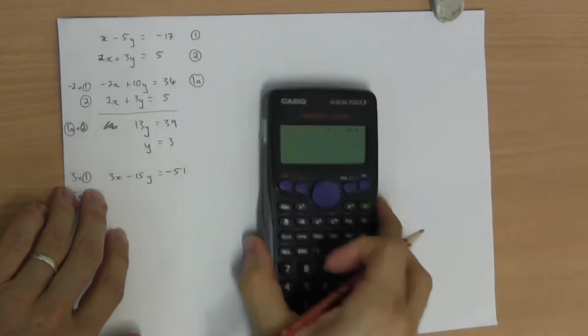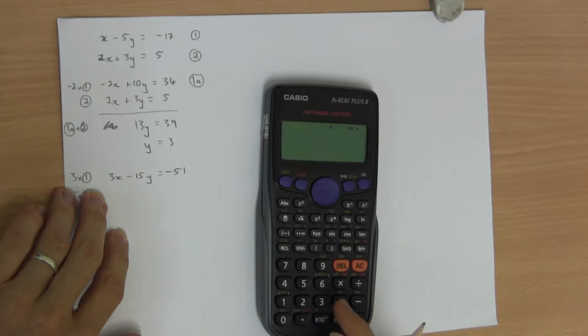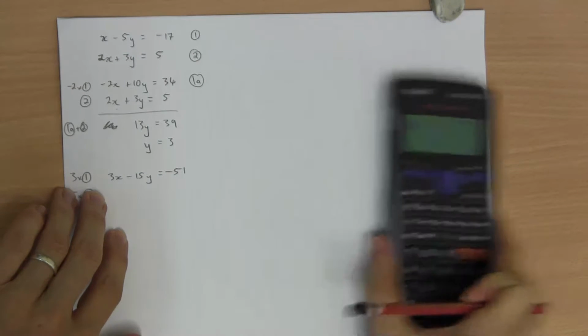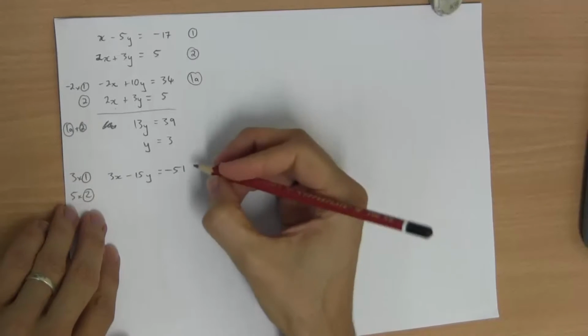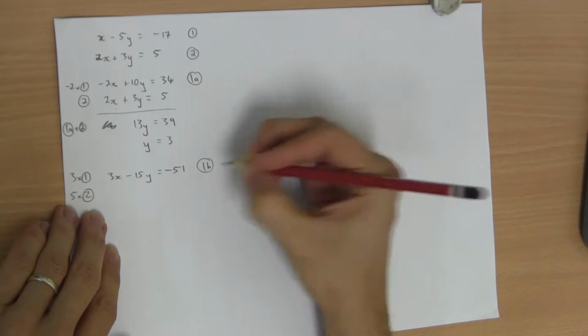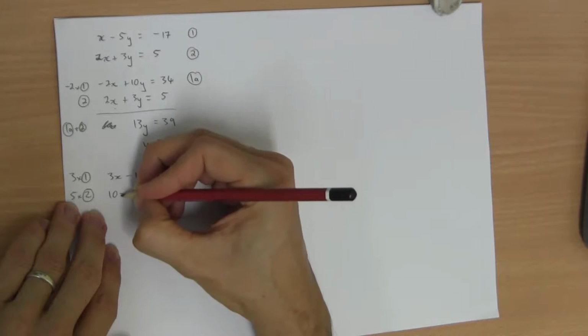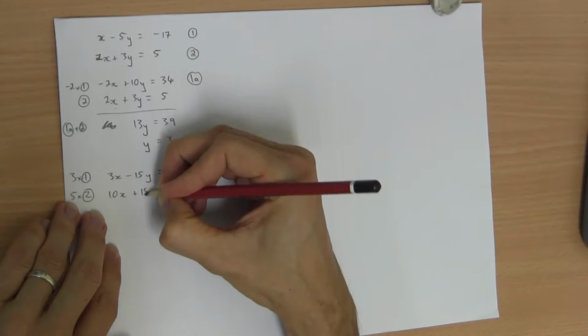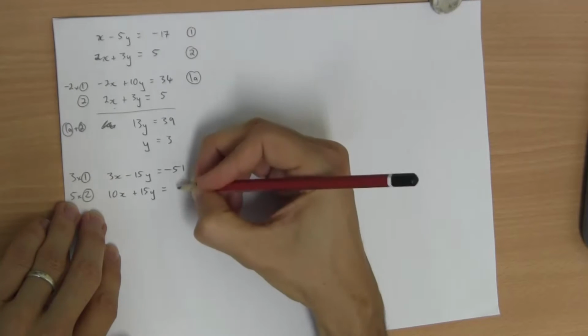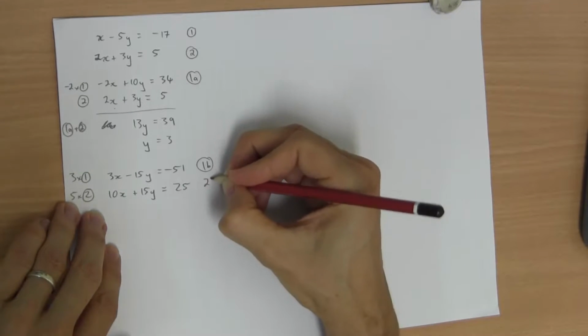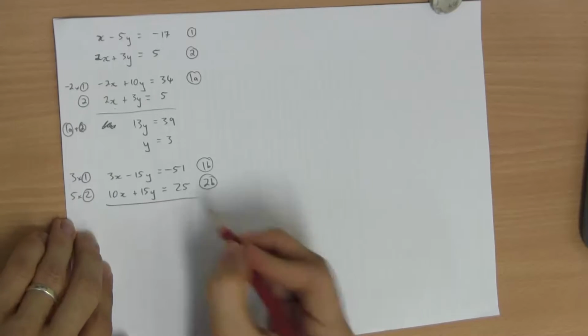If you're not sure, you get your calculator and you go 17 times 3, 51. That's equation 1b. 5 times number 2 is 10x plus 15y is 25. That's 2b. And I'm going to add those together.